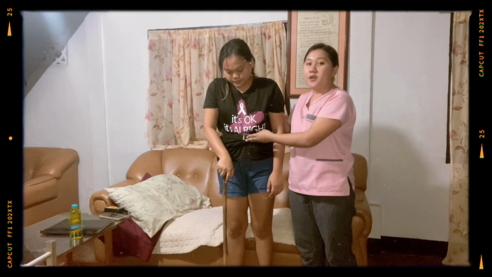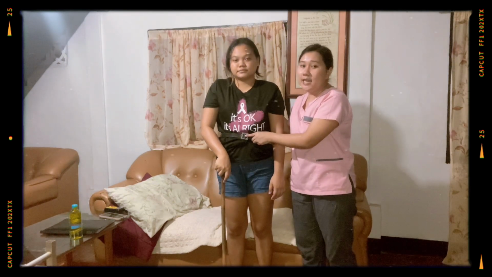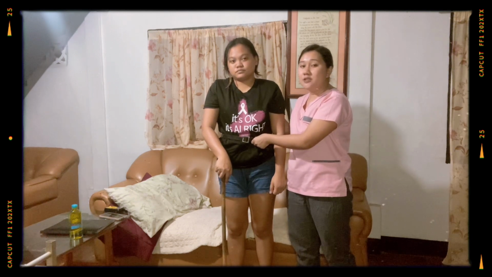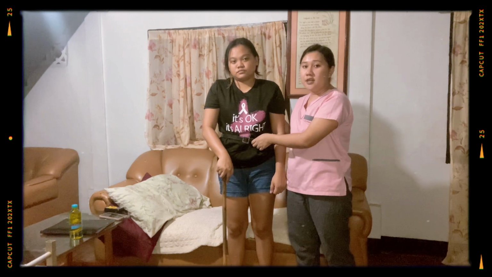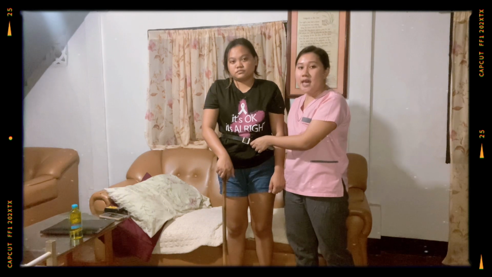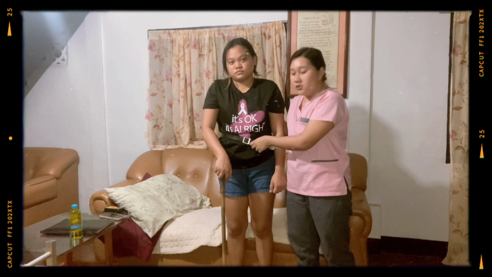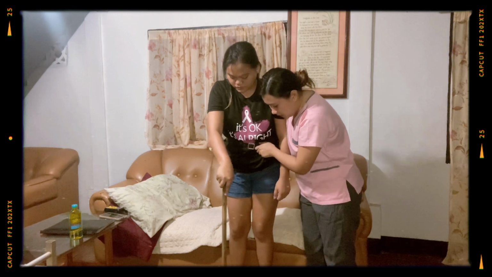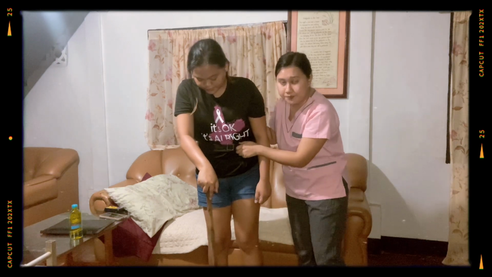So for procedure number 8, tell the patient to advance the cane 4 to 12 inches, so 10 to 30 centimeters, while supporting his or her weight on the stronger leg and the cane. Then advance the weaker foot forward parallel with the cane. This is to maintain the maximum support that is required for the patient's balance and safety. So, ma'am, I will move the cane first, okay? So next. Okay, good.